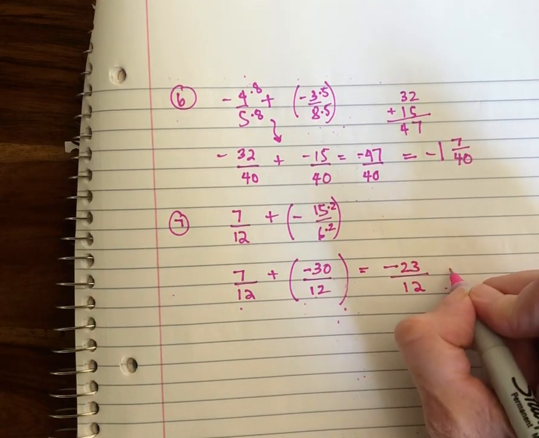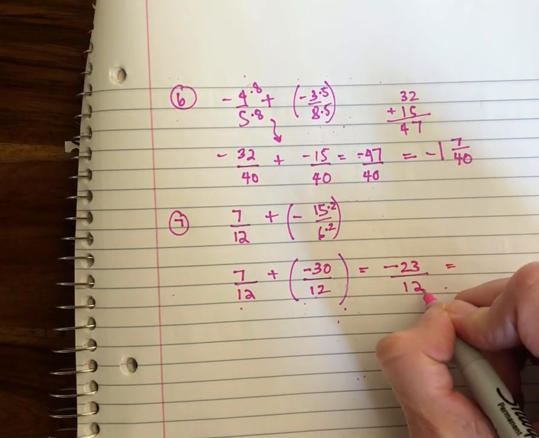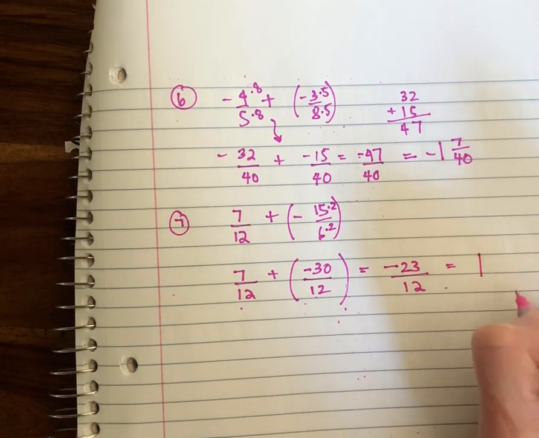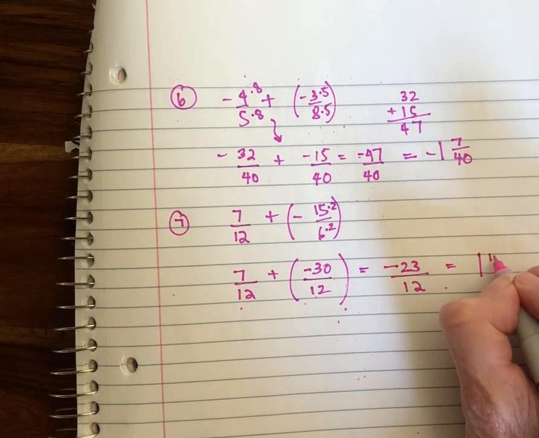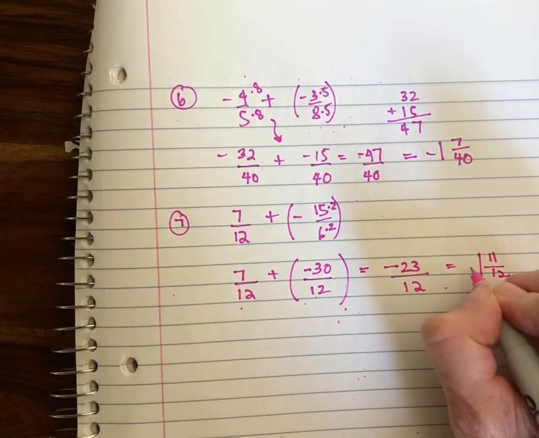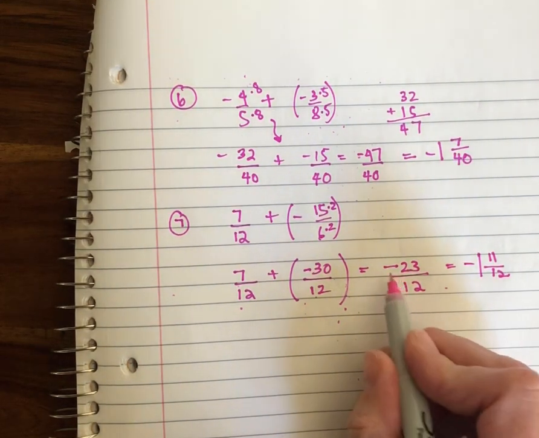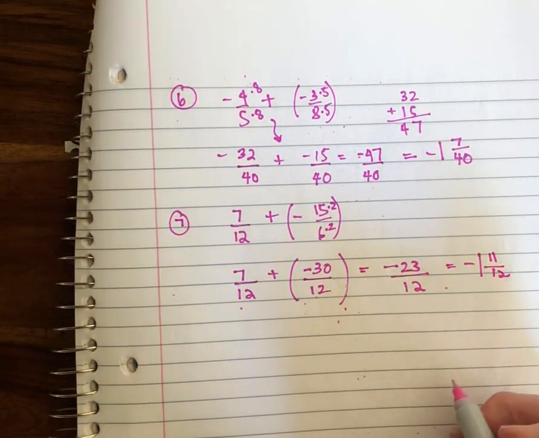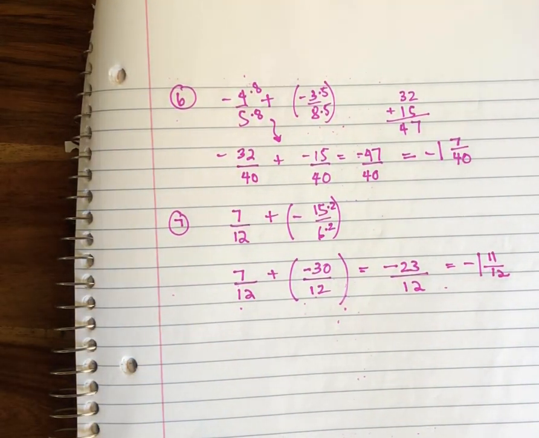If I want to write it as a mixed number, 12 goes into 23 once. There are 11 remaining out of 12. And again, don't forget to jump your negative sign over. Okay, we're almost done. Number 8.